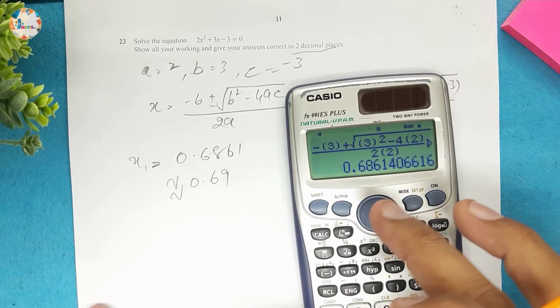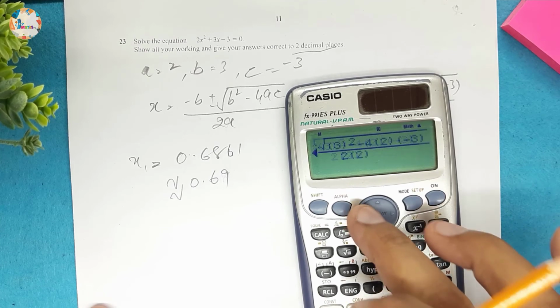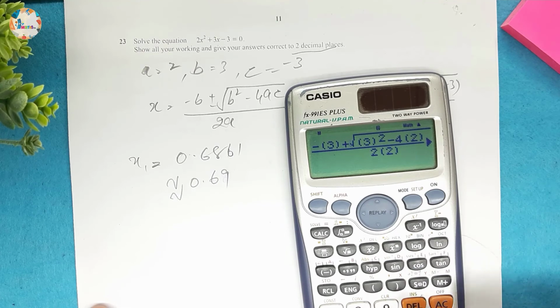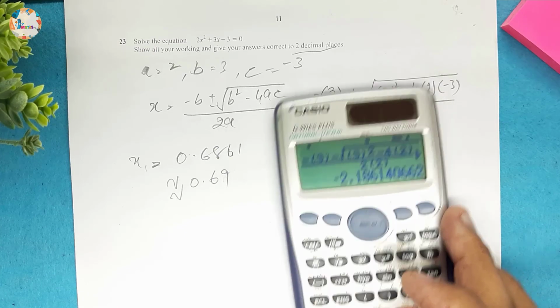Now for the second value, we will change the plus into a negative, so this is changed to minus sign, and this is equal to minus 2.186.